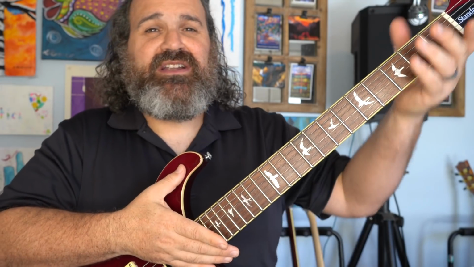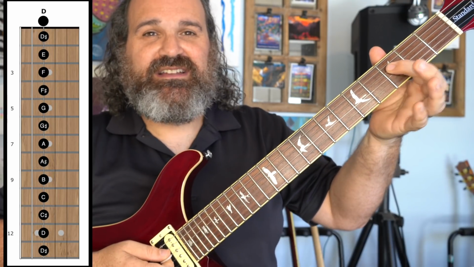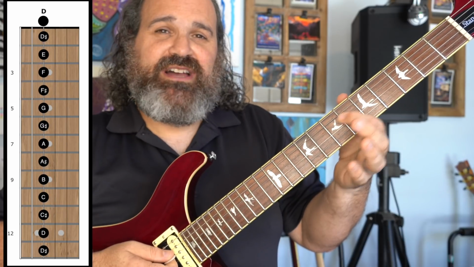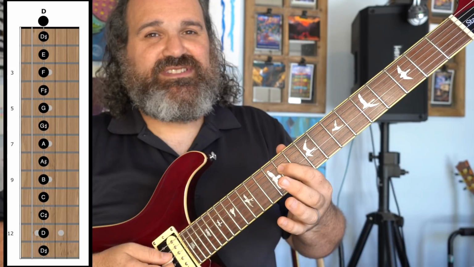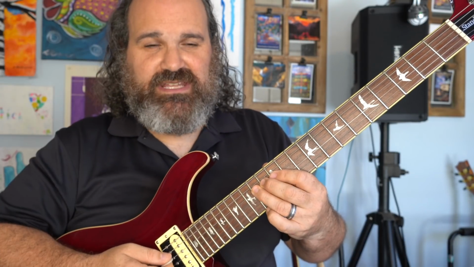All right, so let's talk about that. On the D string, we have D, D sharp or E flat, E, F, F sharp or G flat, G, G sharp or A flat, A, A sharp or B flat, B, C, C sharp, D, and then it repeats an octave higher: D, D sharp, E, and so on.